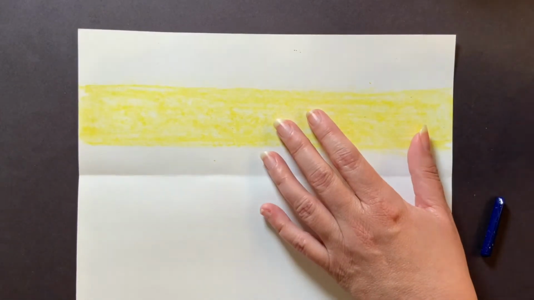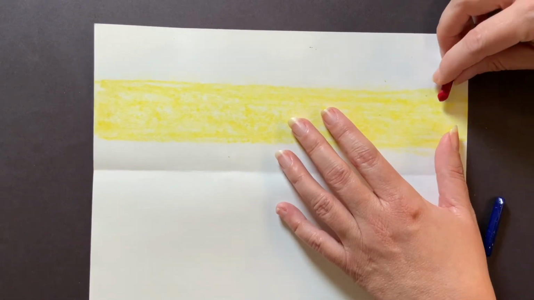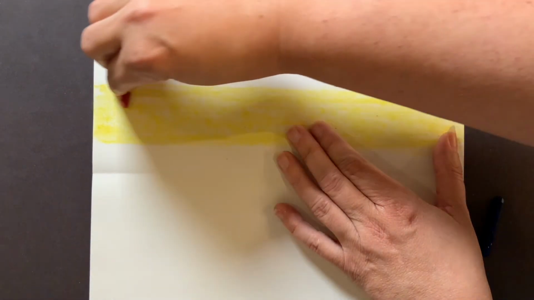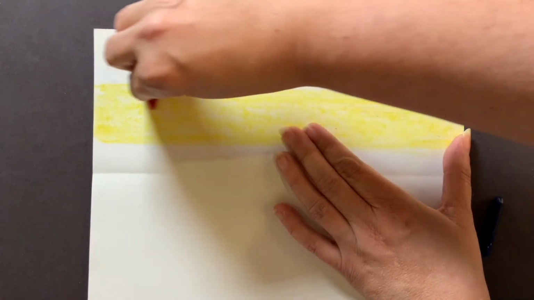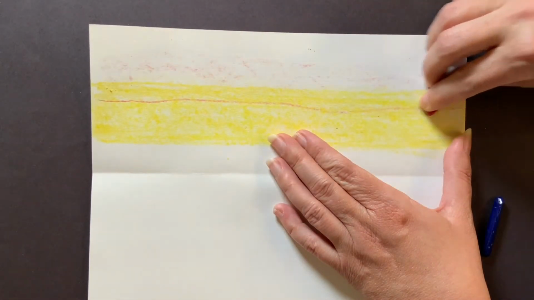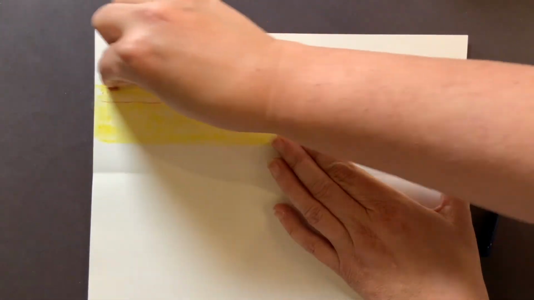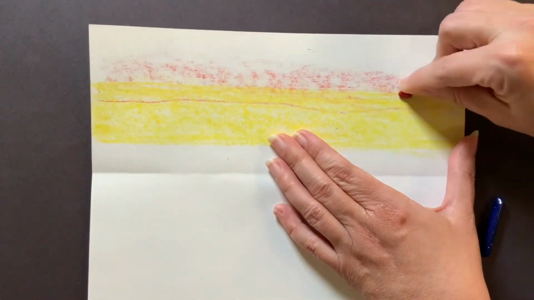The next thing we're going to do, we're going to take a red and we're going to go ahead and do the top part of the paper. See, but we're not going to do the whole paper. We're going to cross over. See how it's going to actually cross over right here? And I have just a little bit of red that comes off the edge.